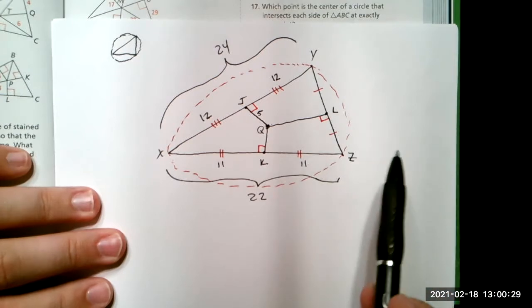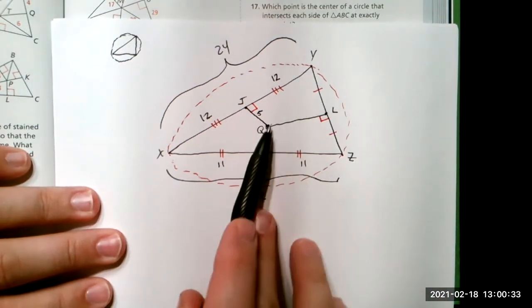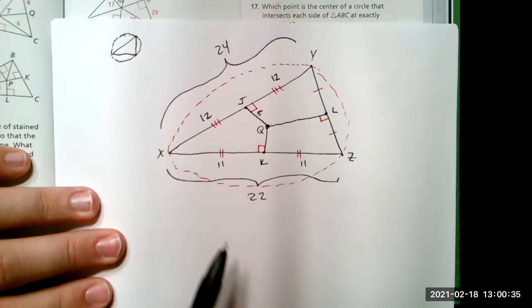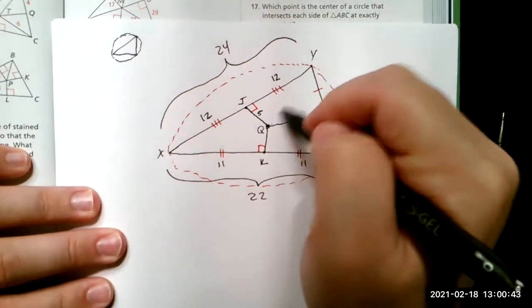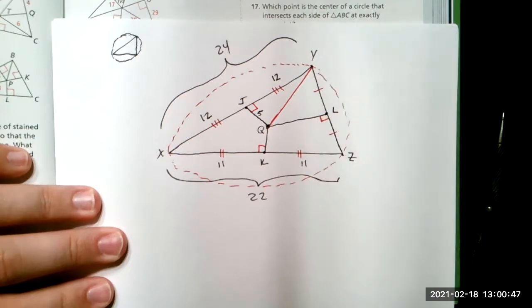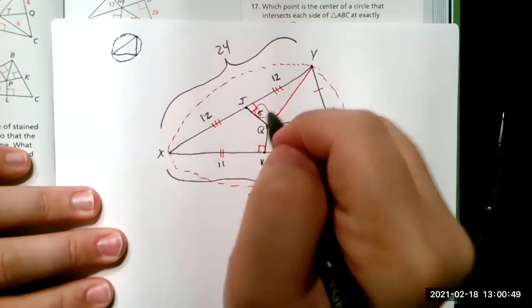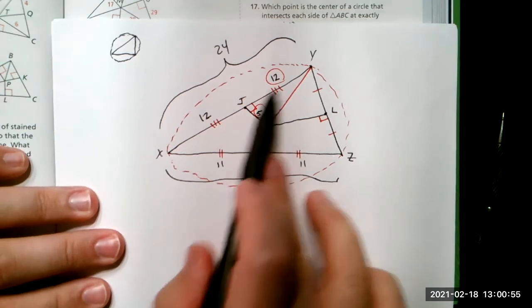I'm not given any information, right? I don't know the distance between the center and Y, the center and Z, the center and X. But I do have some given information. And I think what I'm looking for is this distance right there. Why did I choose that distance? Well, look, what are we given? Hopefully you're thinking Pythagorean theorem, right? We've got a right triangle.